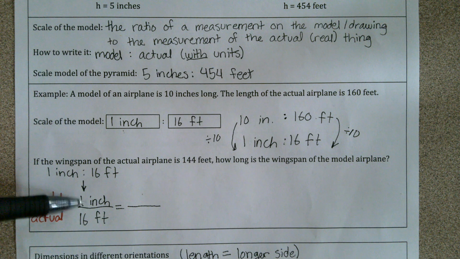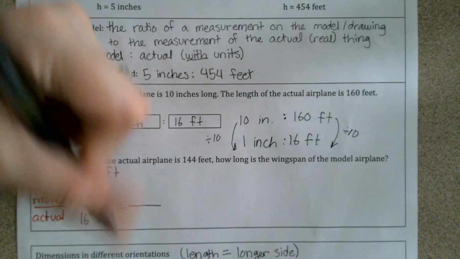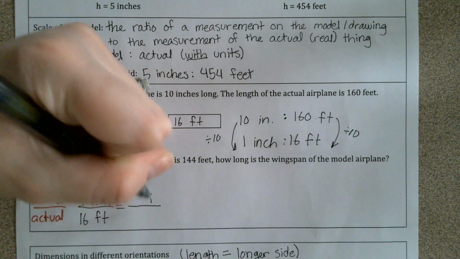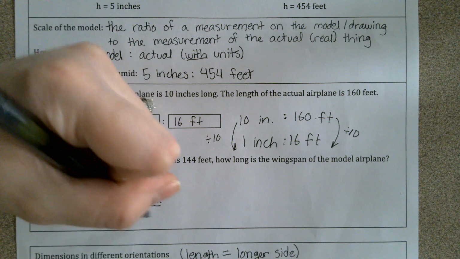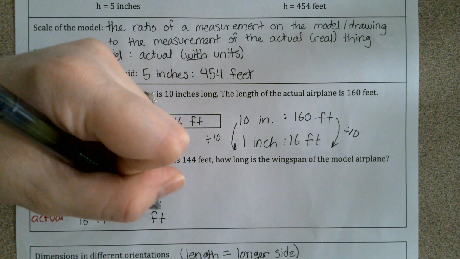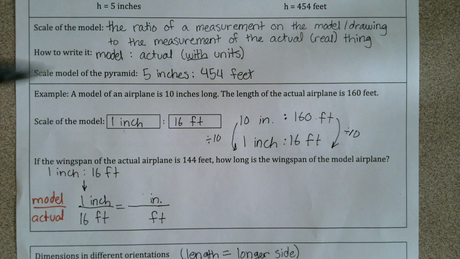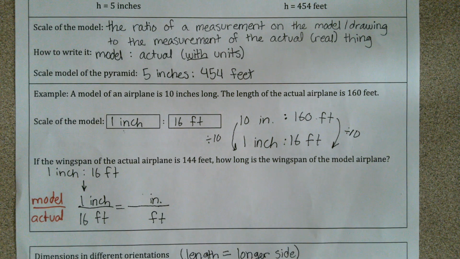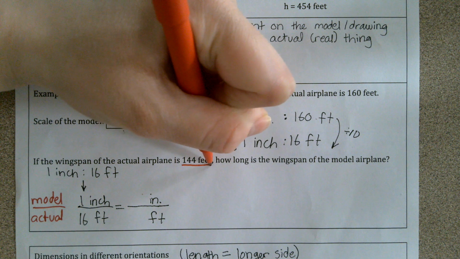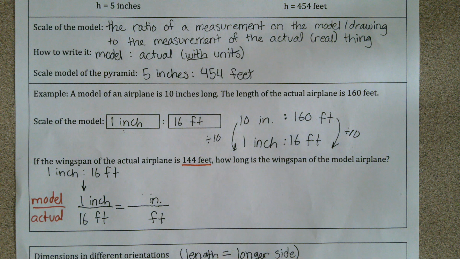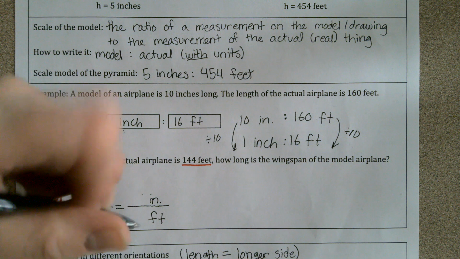So since we have 1 inch over 16 feet, whatever we put on the right side, the top is going to be in inches and the bottom is going to be in feet. And then we need to figure out what else to put in here. So if we go back to the directions, they mention one other thing, and this is 144 feet. We have to put it in one of these two places. It goes in the bottom.